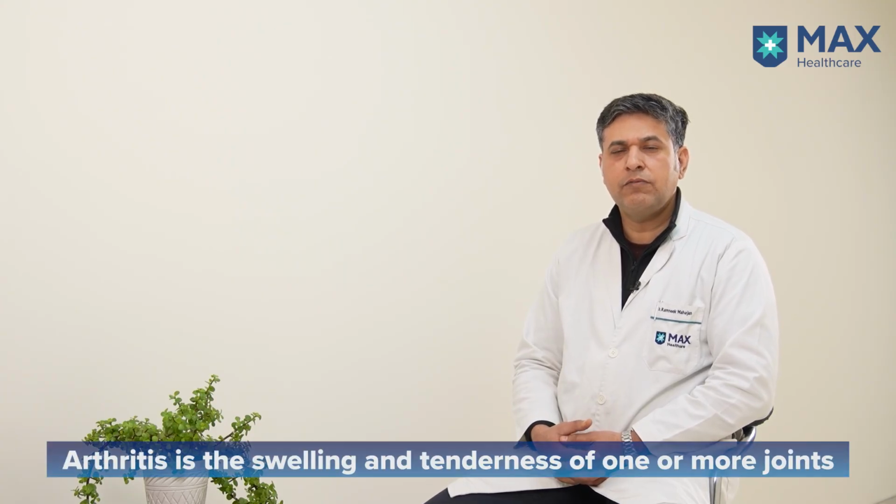The moment you hear the word arthritis, you start thinking, something has happened to me, but nothing has happened to you. Basically, your joints have an inflammation which is giving you pain, and this is arthritis.